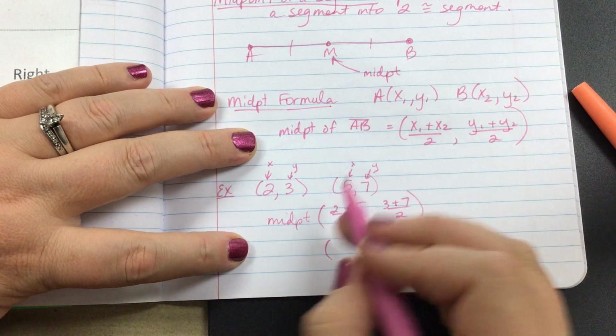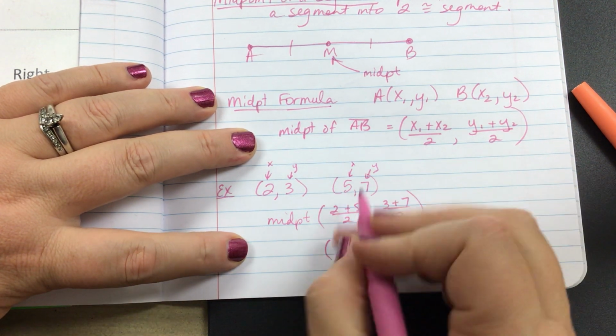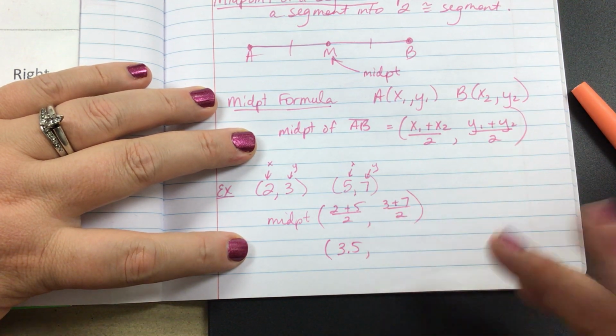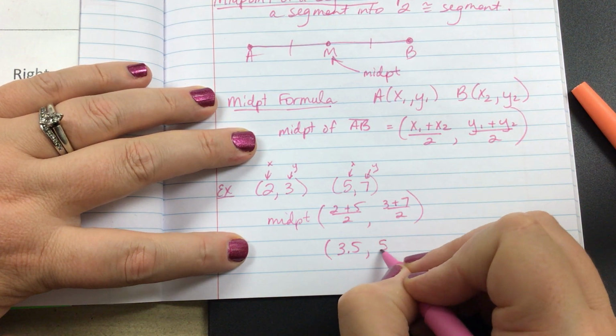So for the x coordinate, 2 plus 5 is 7. 7 divided by 2 is 3.5. And then for my y's, 3 plus 7 is 10, and 10 divided by 2 is 5.